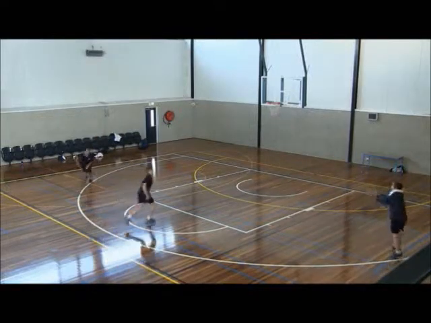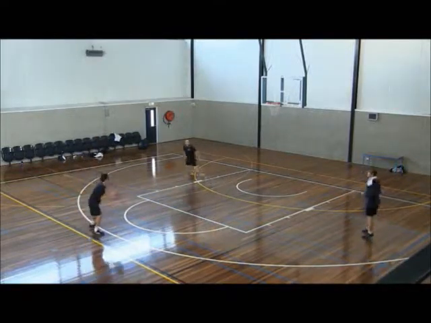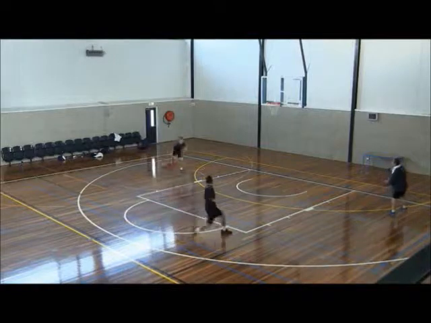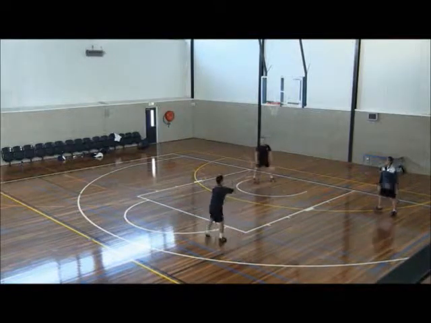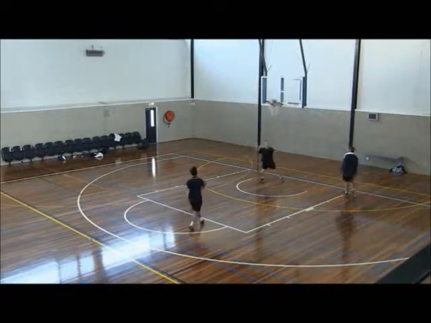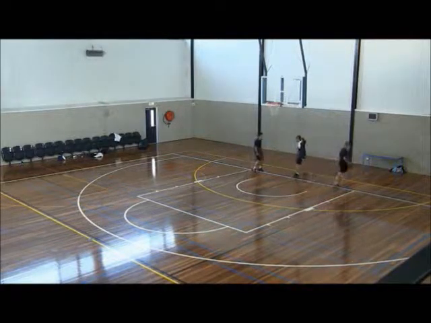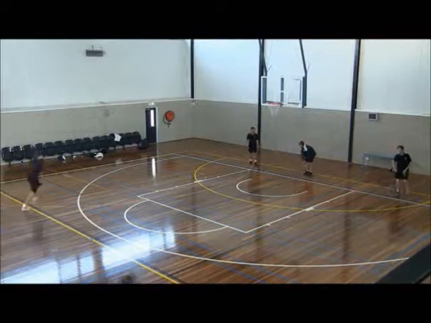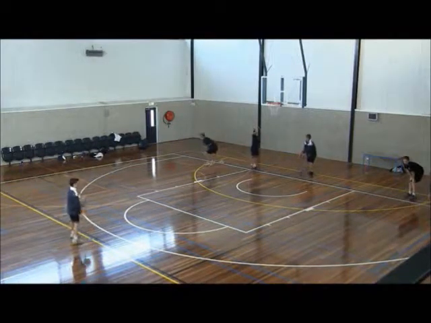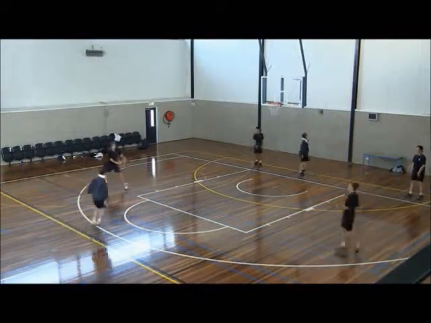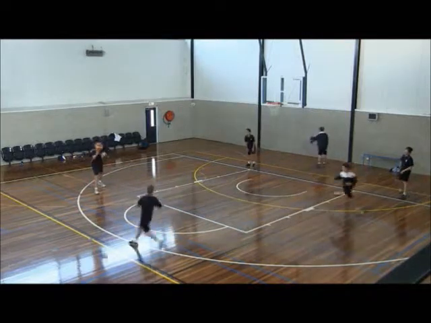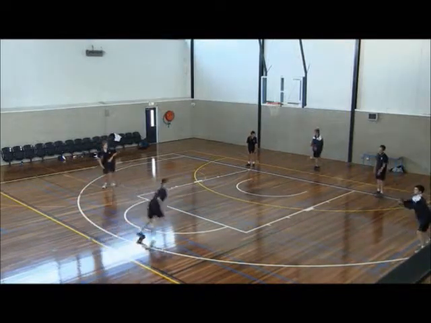You see we're also working on balancing the floor here, so when one player cuts and vacates the top, other players are filling the gaps, and what we're finishing off here is with dribble penetration. So you can see we make our 3 give and go cuts, and then the player who catches that last pass is going to drive to the basket, and we're working on filling what we call receiver spots on the weak side of the floor.